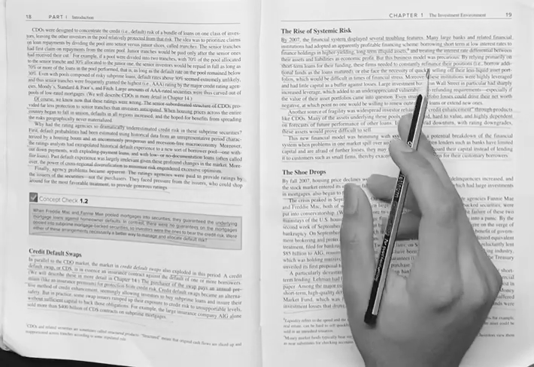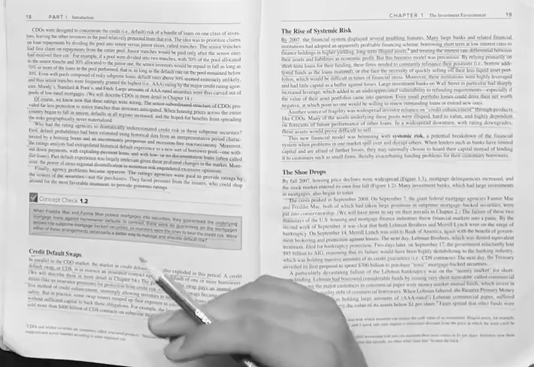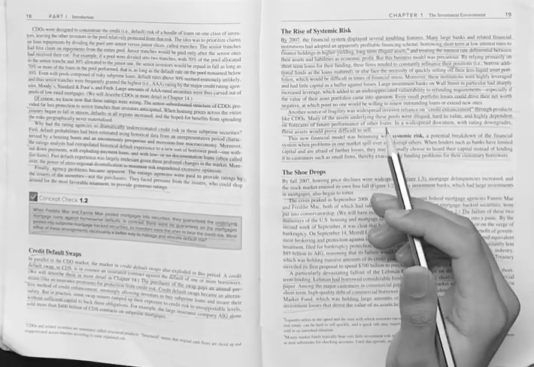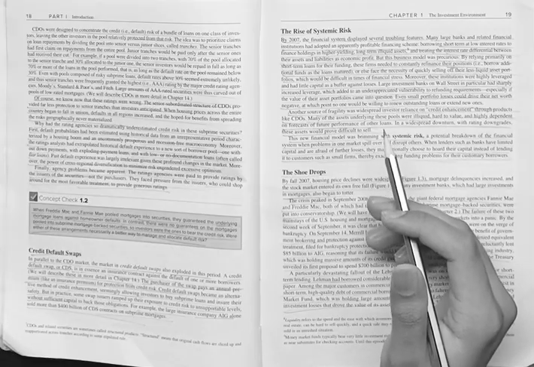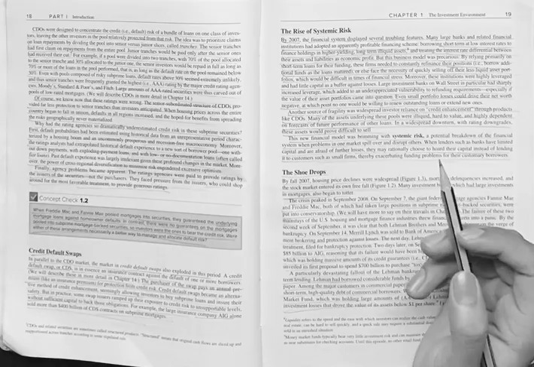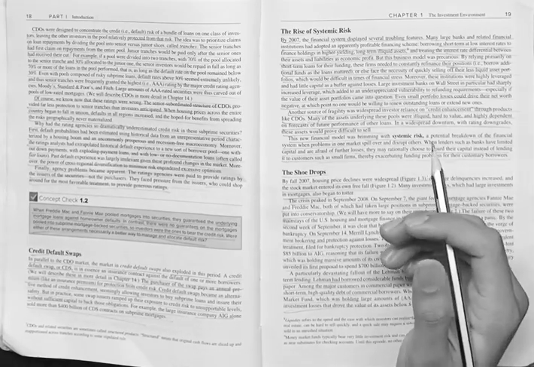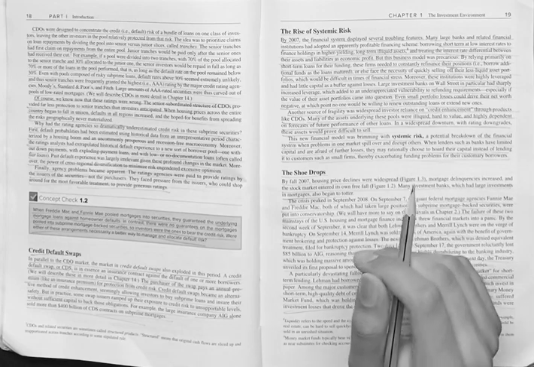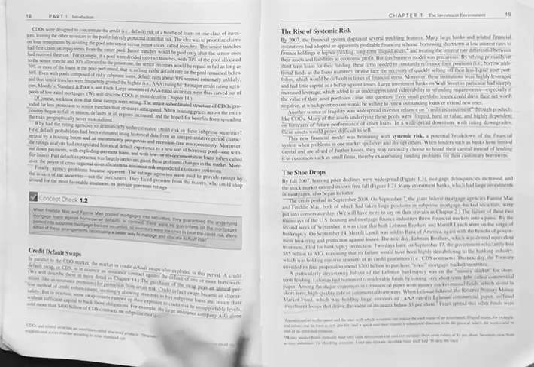Large amounts of AAA rated securities were thus carved out of pools of low rated mortgages. We will describe CDOs in more detail in chapter 14. Of course, we know now that these ratings were wrong. The senior subordinated structure of CDOs provided far less protection to senior tranches than investors anticipated.